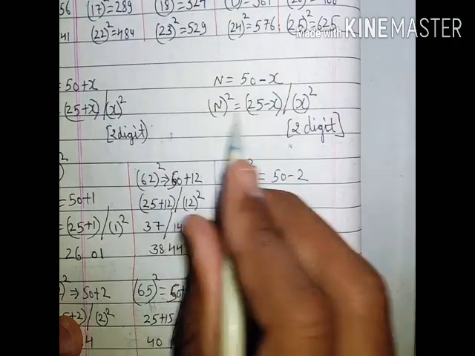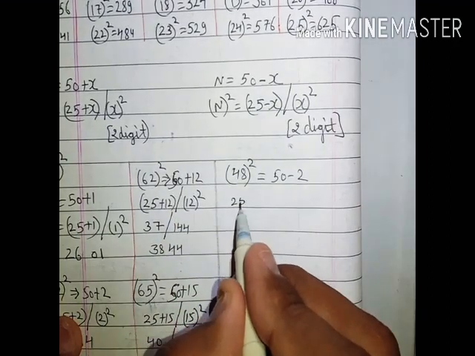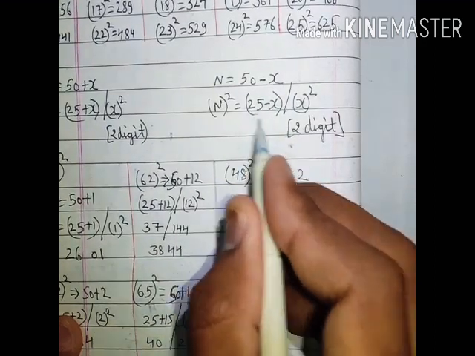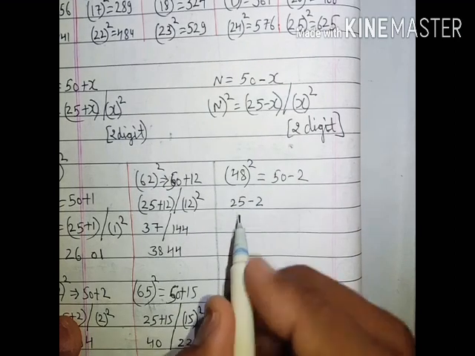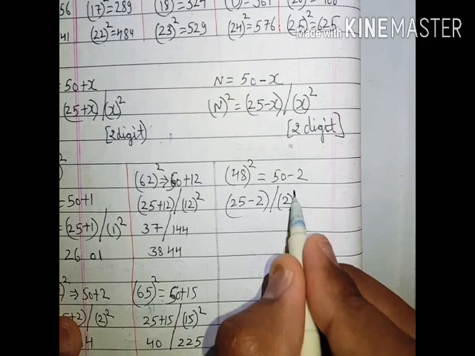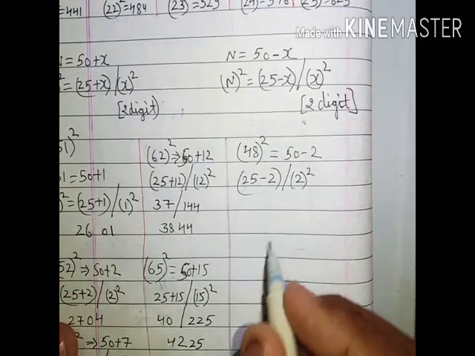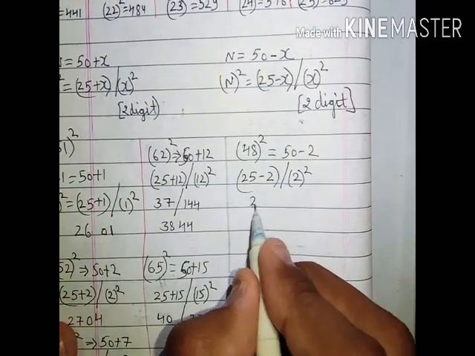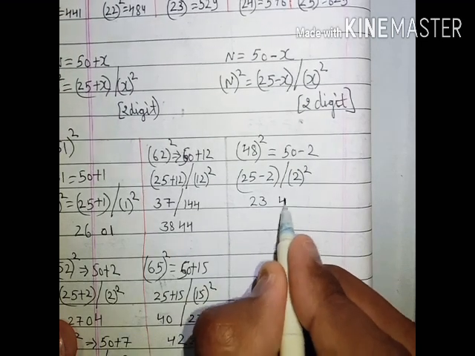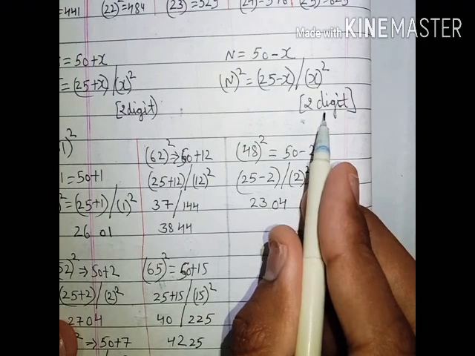So by the formula, we subtract from 25 how much the number is less than 50. 25 minus 2, and on the other side we will write the square of 2. 25 minus 2 becomes 23. The square of 2 is 4, so we write 04, because we have to write two digits.